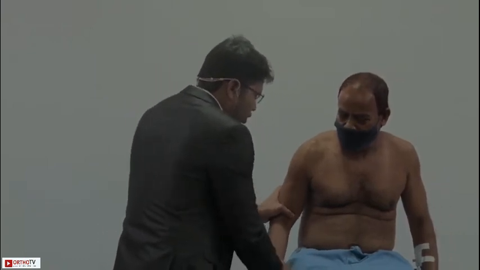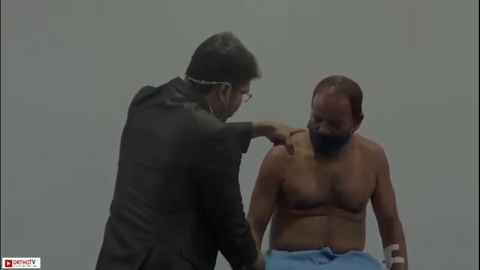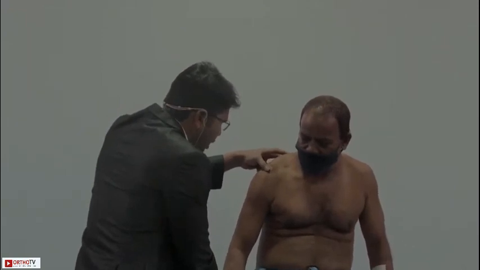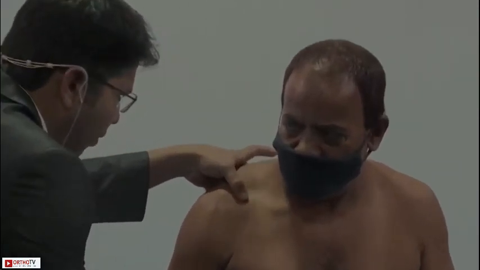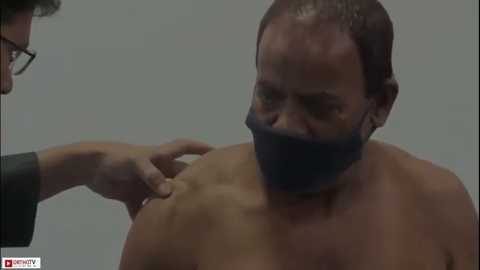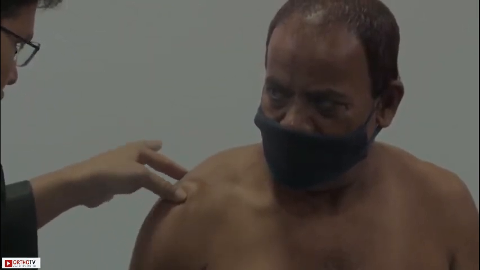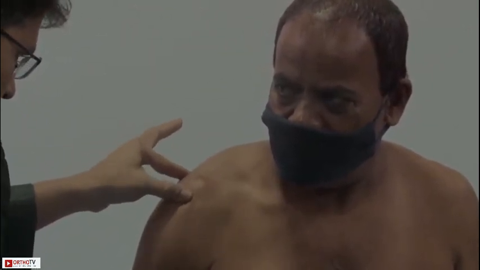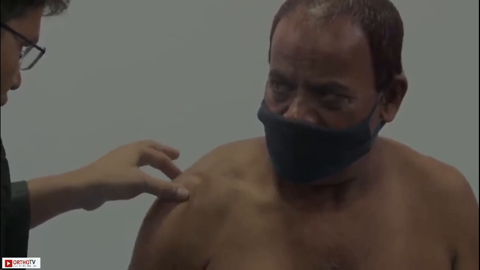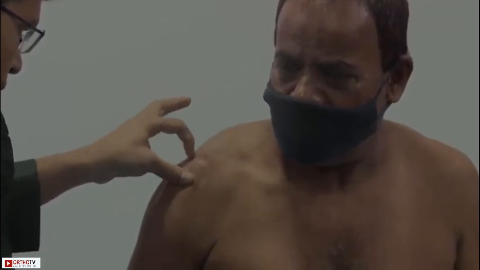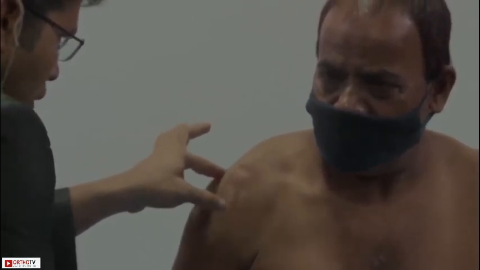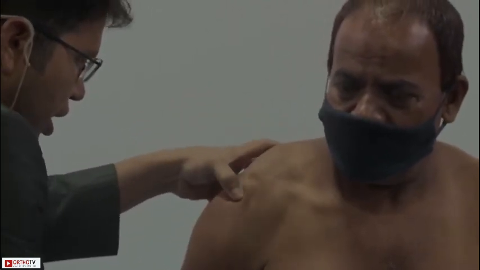Most commonly the tenderness which we see is at the AC joint, whether the patient is having tenderness at the AC joint or not. So we palpate the clavicle from the medial side and go slowly to the lateral side, and we check the spine of the scapula. Here is the angle formed between the spine of the scapula and the clavicle, that is a 45 degree angle, that correlates to the AC joint. And here I can check the tenderness. He is not having any tenderness at the AC joint.